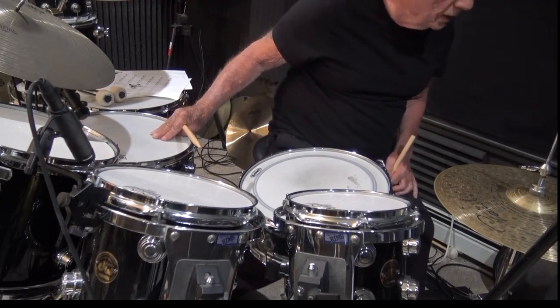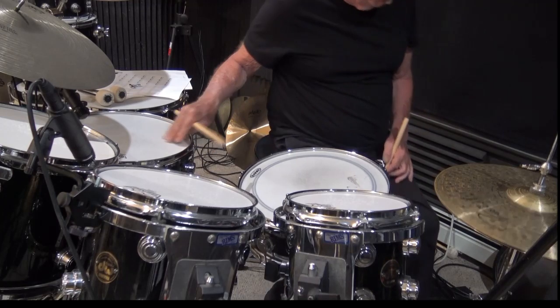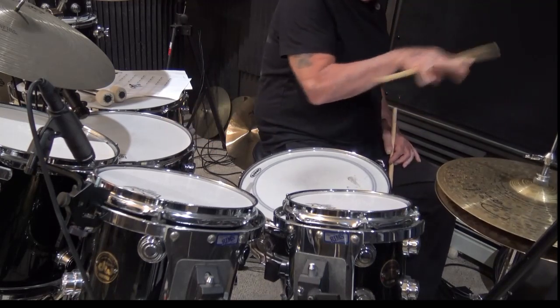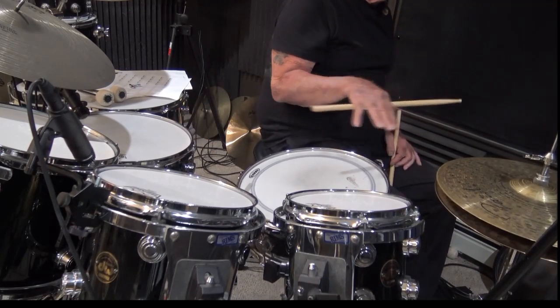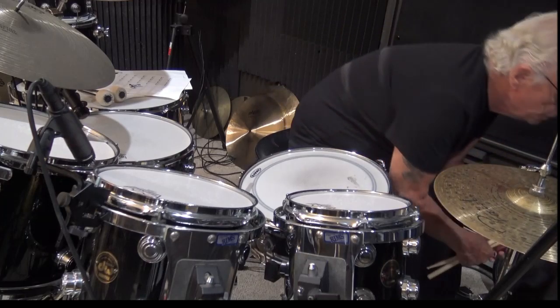Do you understand that one, Robert? That's what I mean by 4 limbs. And we're going to move them around. You know, I just assigned my bass drum to do the 1.